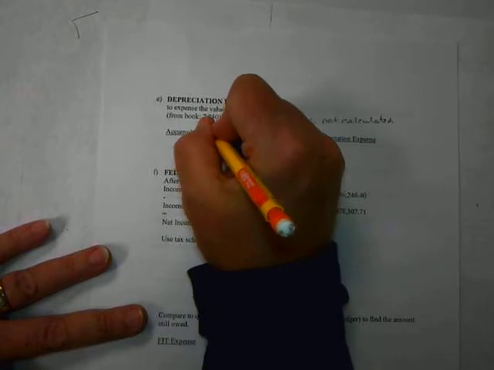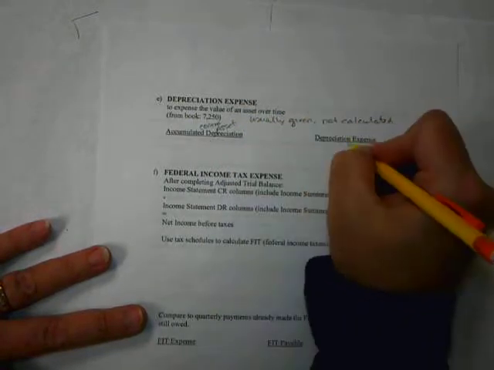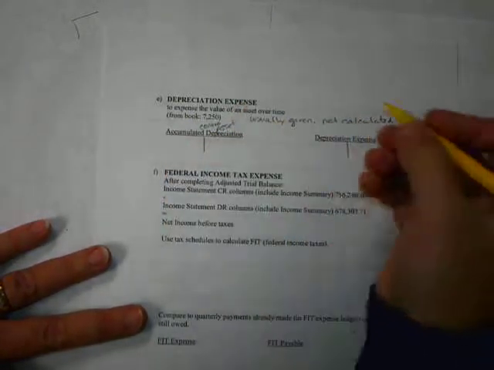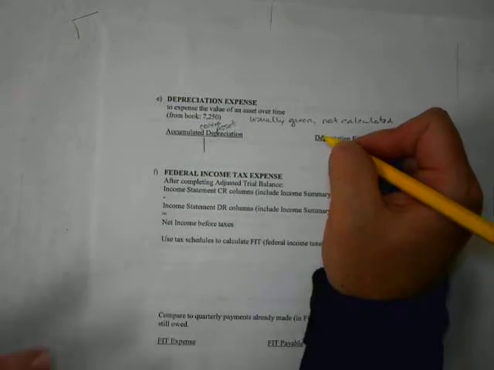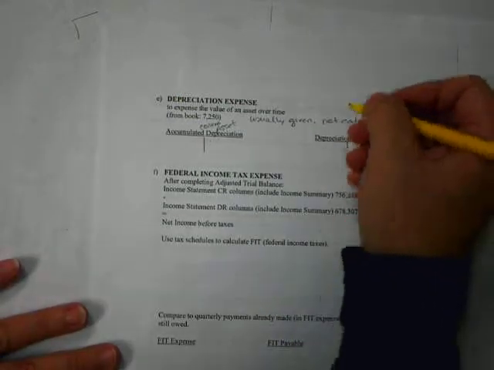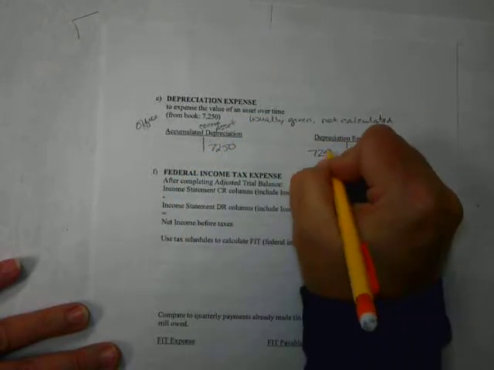Remember, this is a contra asset. Again, 7250, and this is for office equipment. And then we'll also do one for store equipment. That same thing, it's given to you.